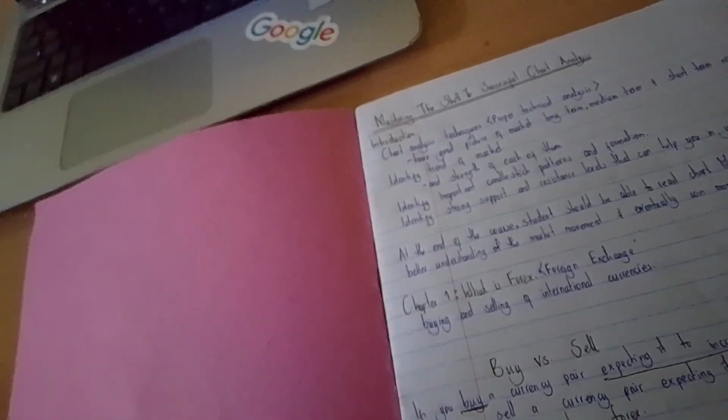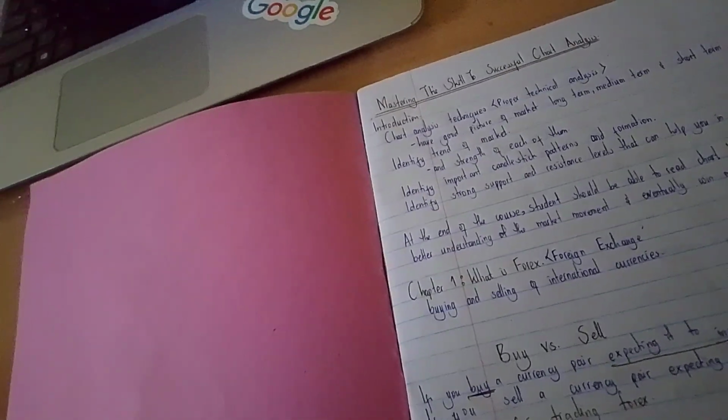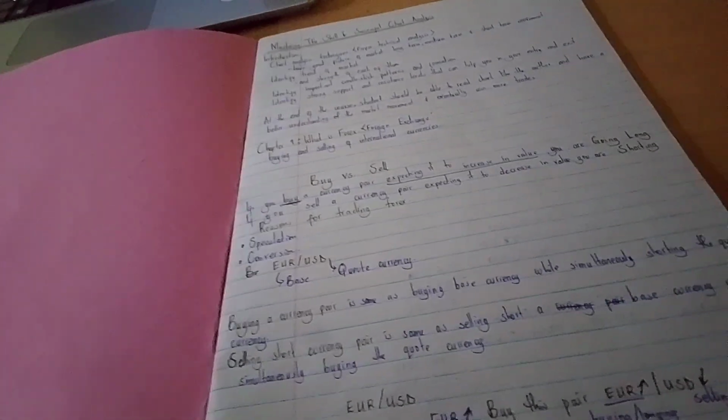So we started with what is Forex. Forex is basically foreign exchange. It's a short form of those two words. And we went through buy and sell. We saw that if you buy a currency pair, you're expecting it to increase in value. That is, you are going long. And if you sell the currency pair, you are expecting it to decrease in value, and thus you are going short. So reasons for trading, there are two reasons for trading, that is speculation and conversion.